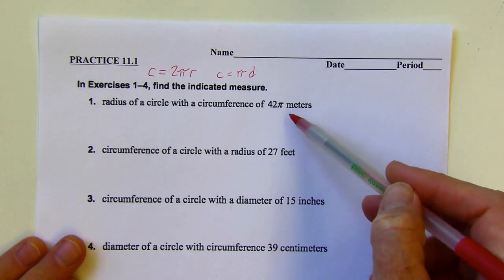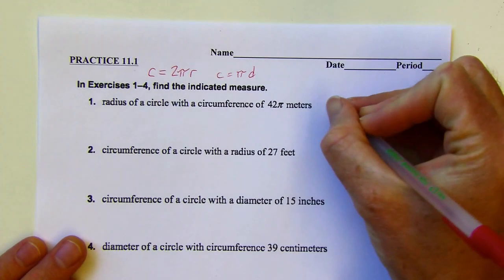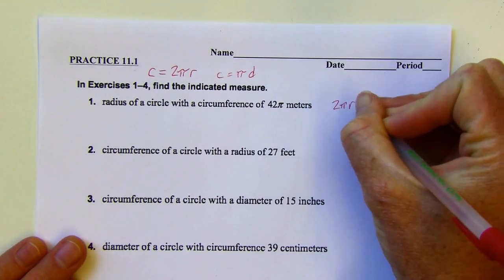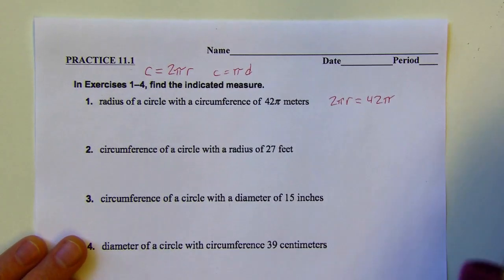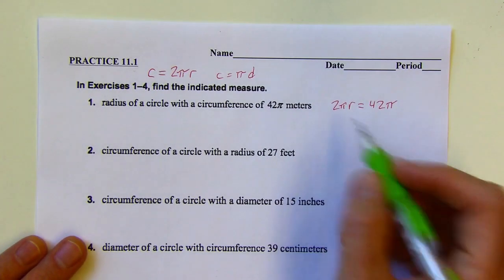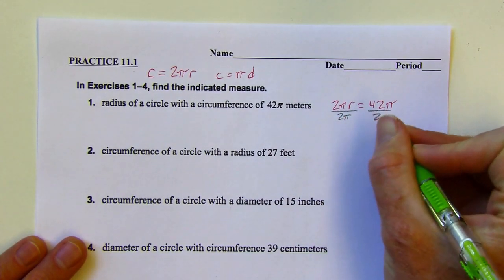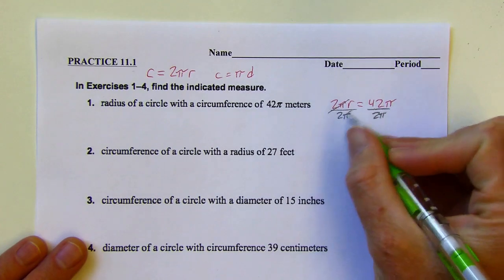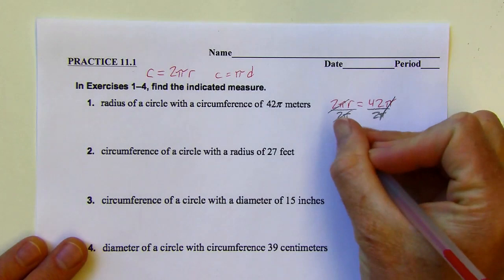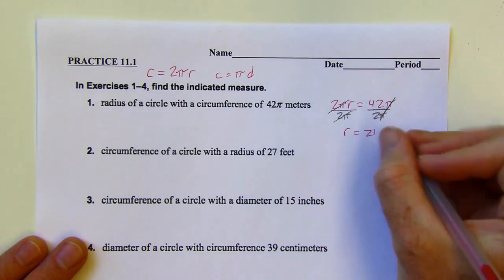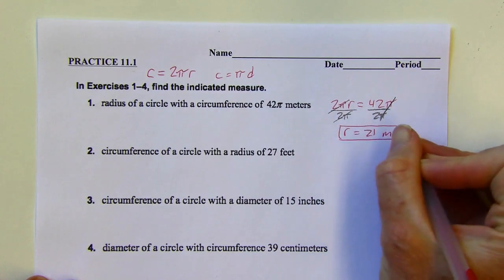a circumference of 42 pi. Now, my circumference formula is 2 pi r. So I can say 2 pi r for this problem is going to equal 42 pi. And then I'm going to try to find the radius, so I'm going to isolate r. I want to get the r by itself, so I'll divide by 2 pi. The 2 pi's cancel over here, and also the pi's cancel here. Now I've just got 42 over 2, which is 21. And since this is in meters, I know my radius is also going to be in meters, so I do need to put that unit measure in there.